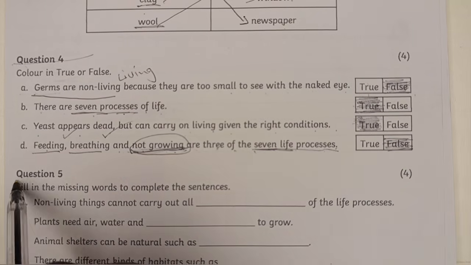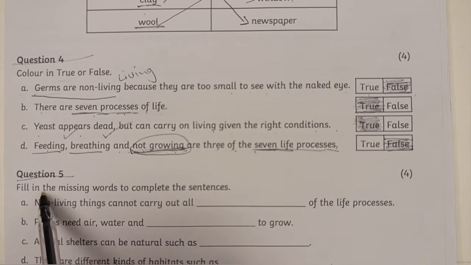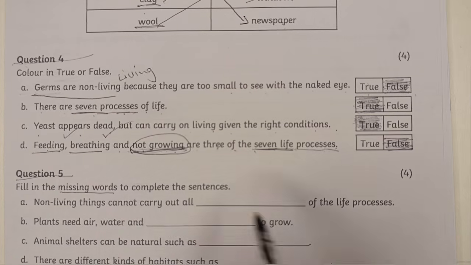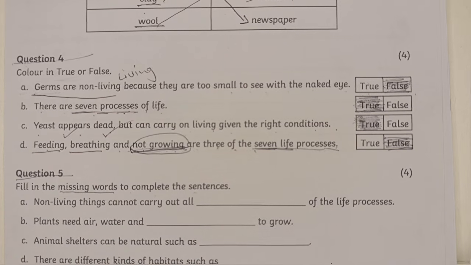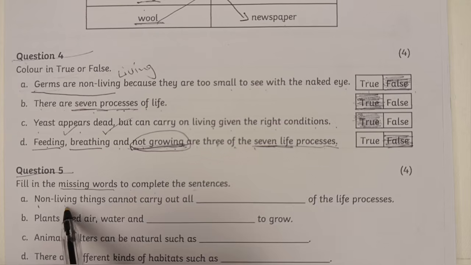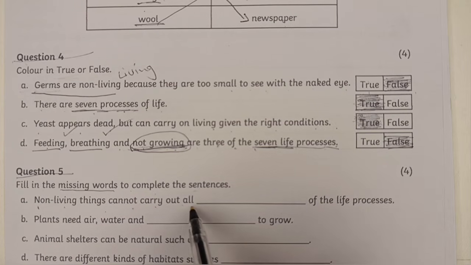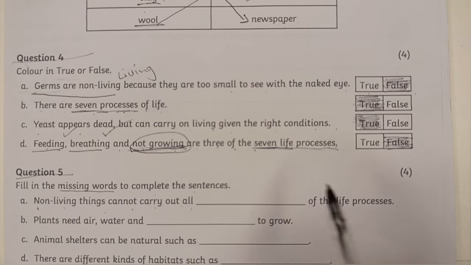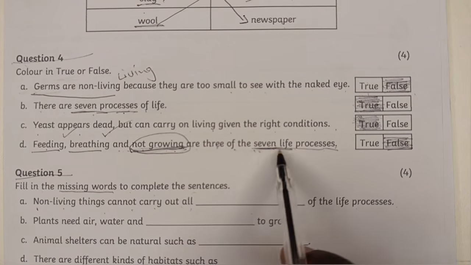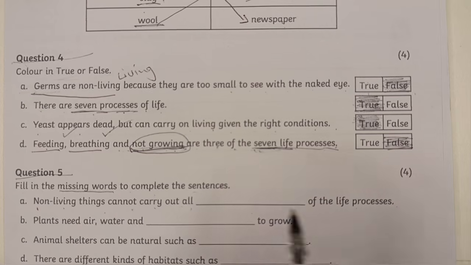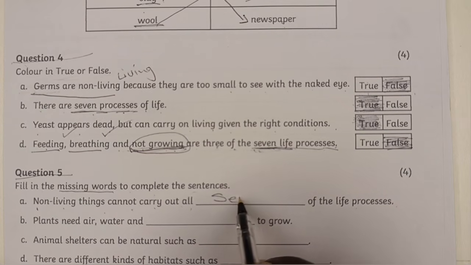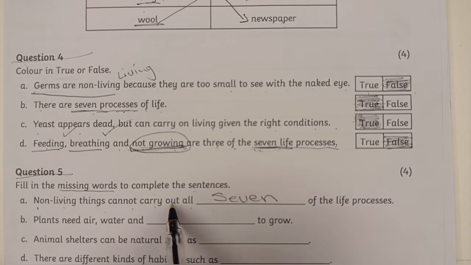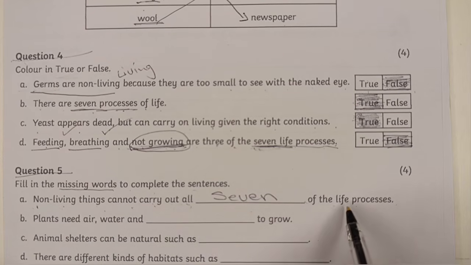All right, let's move to question 5. Question 5 says, fill in the missing words. We should fill in missing words to complete the sentences. Non-living things cannot carry out all of the life processes. We said all what? 7. So all 7. Non-living things cannot carry out all 7 of the life processes.